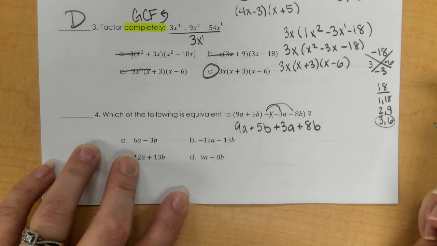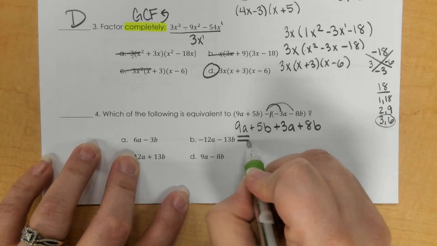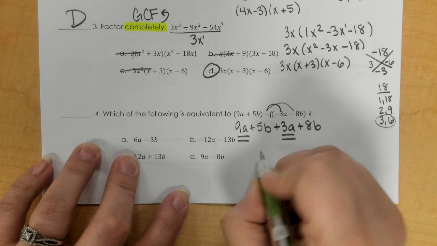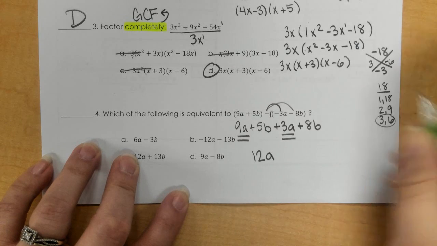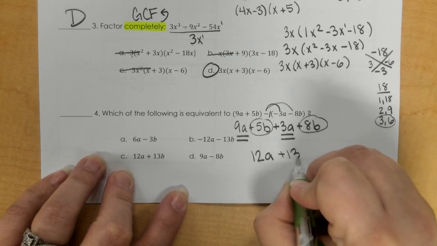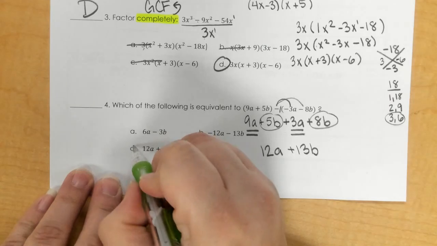So if I look to combine like terms, I see that 9a would go with 3a. And 9 plus 3 is 12a. 5b and 8b would give me 13b. And this matches to letter C.